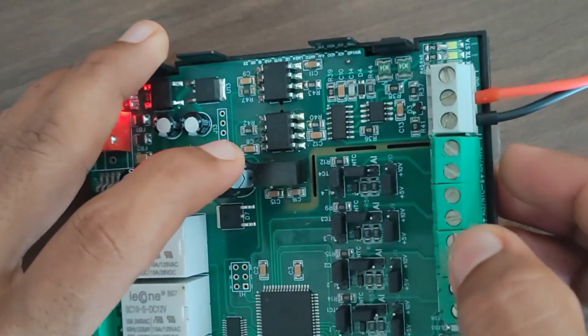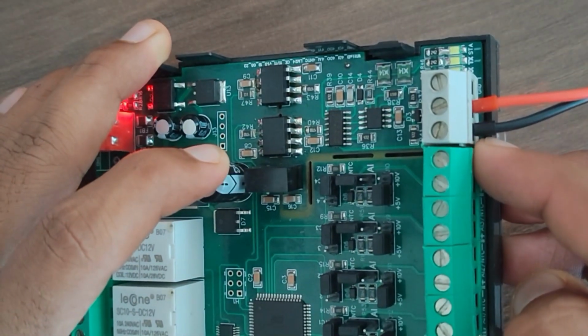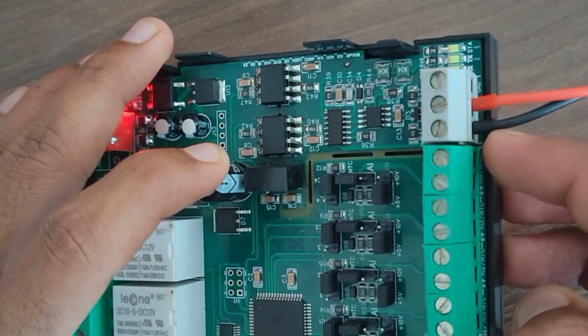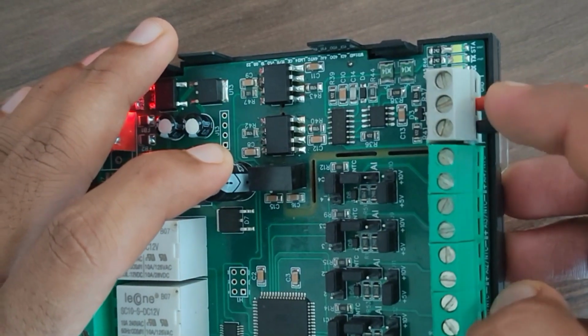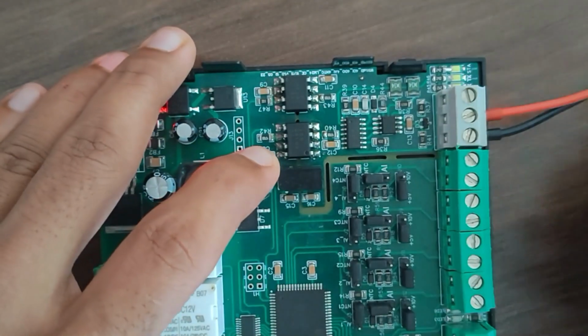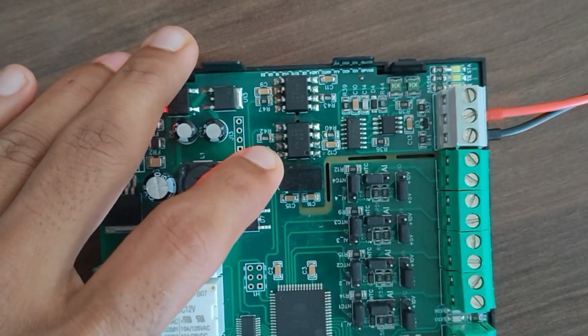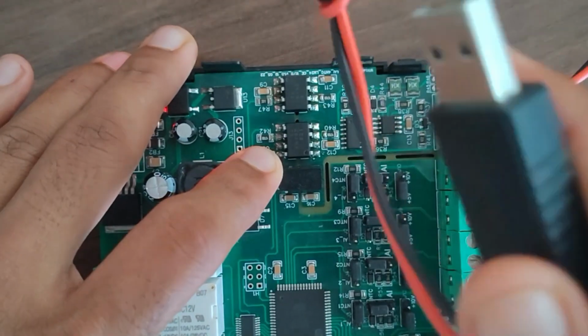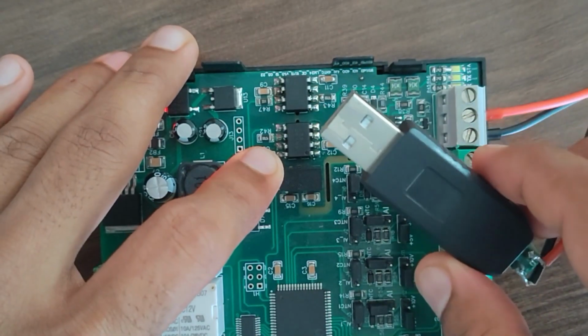Here we have provided the configuration as B, that is for negative. Here I have connected the negative. A is for the positive, and I have connected the positive wire. Then connect this wire with the PC. Okay, this is the RS485 cable, so I am connecting this with the PC.